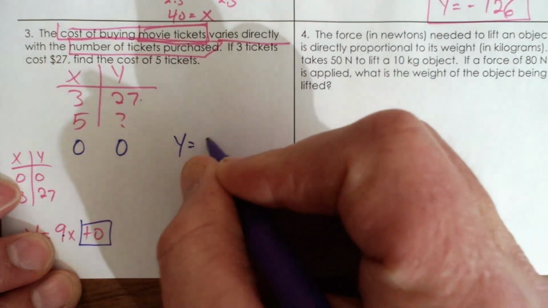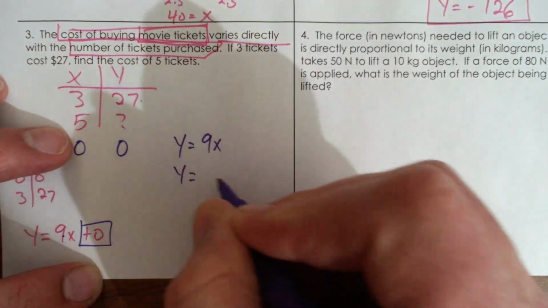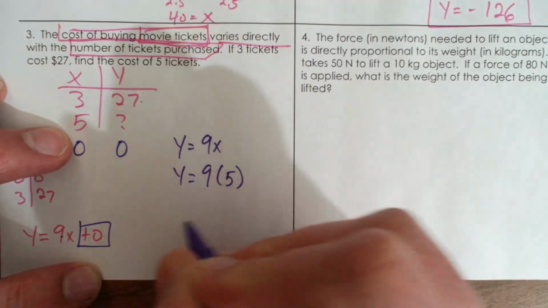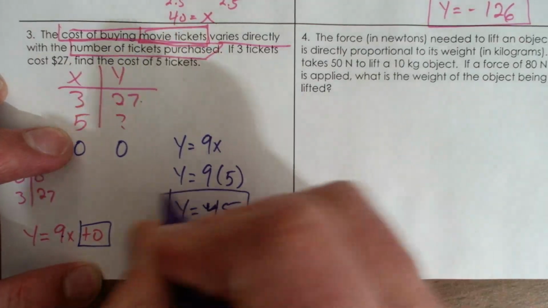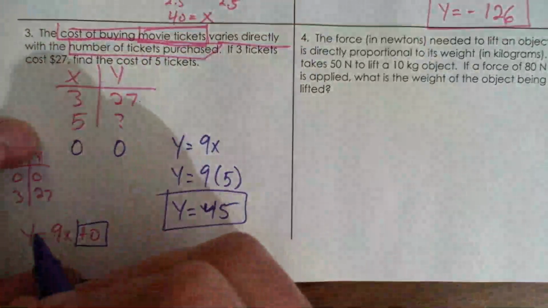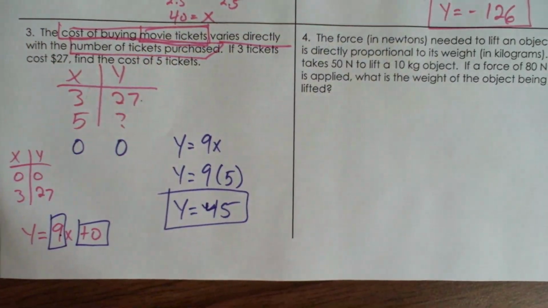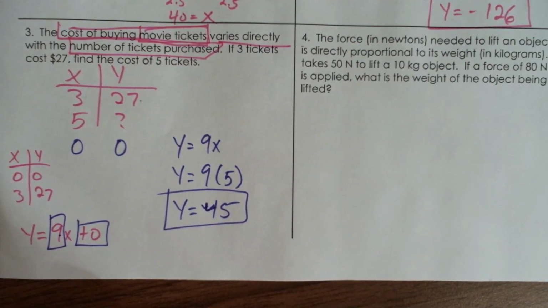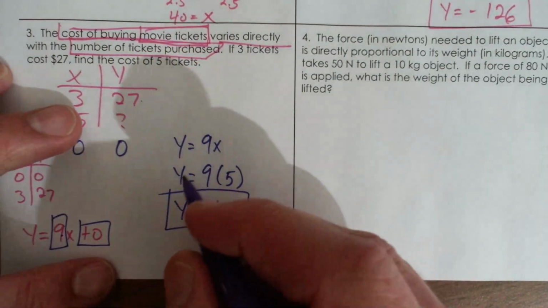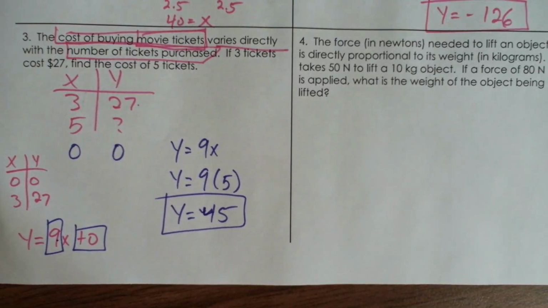Well, y equals 9x. Y equals 9 times 5. And 9 times 5 is 45. The cost per ticket? 9. That's my constant of variation. How much does it cost for 5 people? It costs $45. Oh, wait, not 45. No, no, no. That's 9. Yep, that's correct. Never mind. I just noticed that the key was wrong.